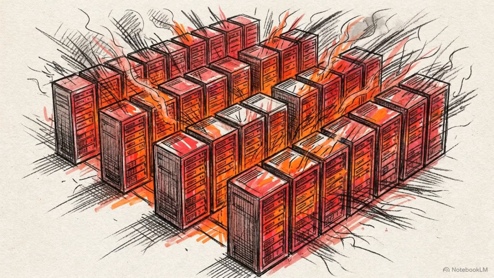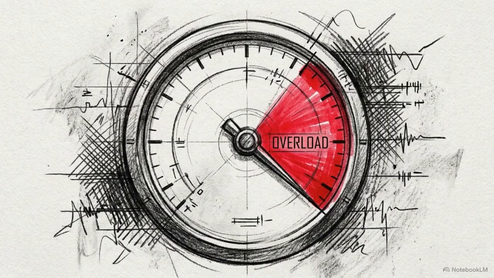But this is an O of n operation. If there are 100,000 active drivers, the server has to run 100,000 complex distance equations. For a real-time application processing millions of requests a minute, that compute load is impossibly slow.